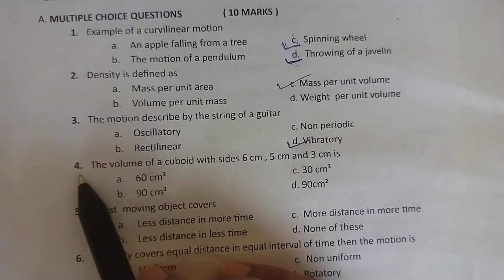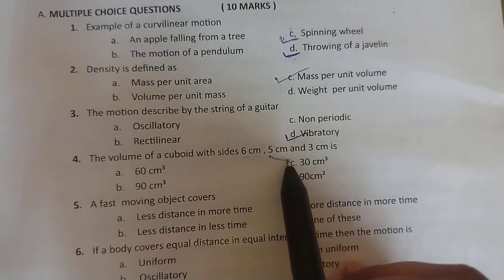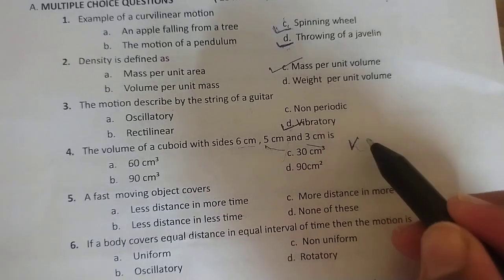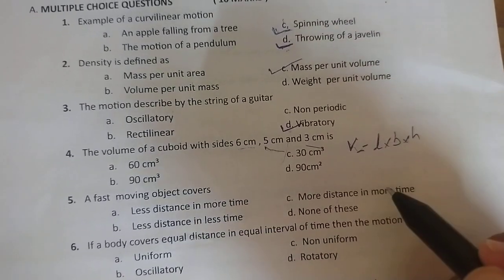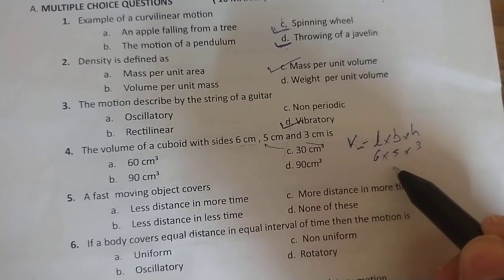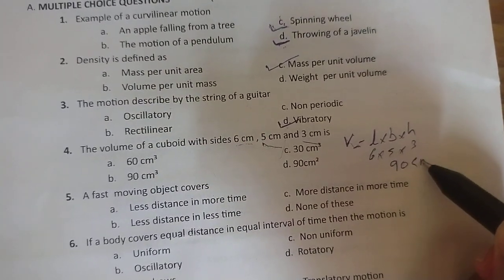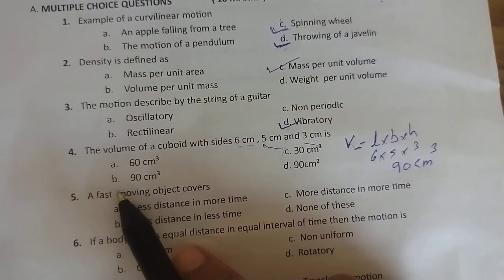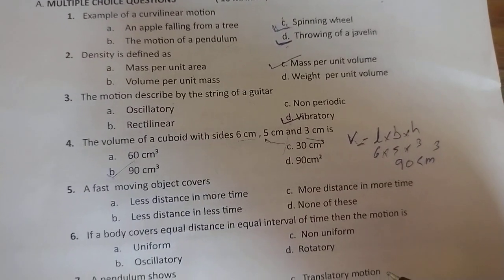Let's come to question number 4. The volume of the cuboid with sides 6 cm, 5 cm and 3 cm. For taking out the volume of a cuboid, we use length into breadth into height. So 6 into 5 into 3. After solving it, you will get 90. And you also have to write the unit. What is the unit of volume? That is centimeter cube. Where you can see centimeter cube, that is B. So B is the right answer.